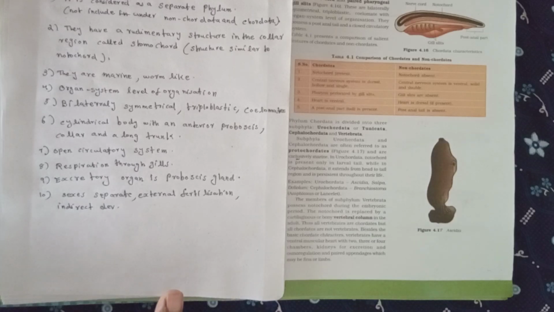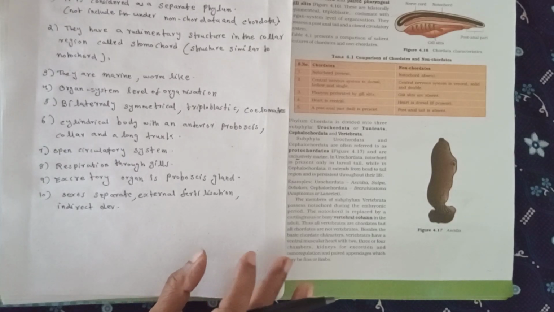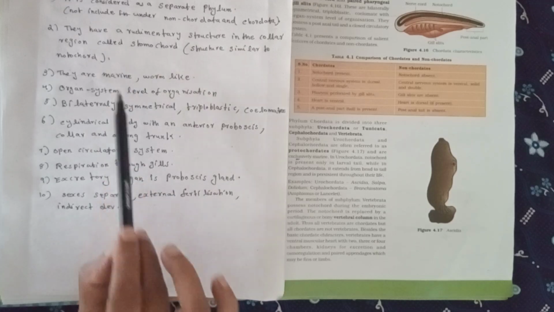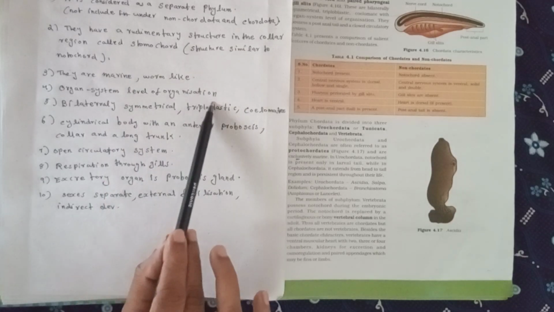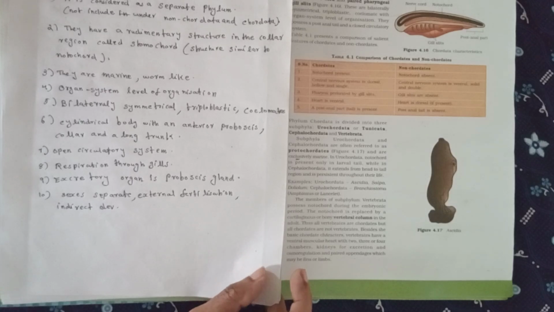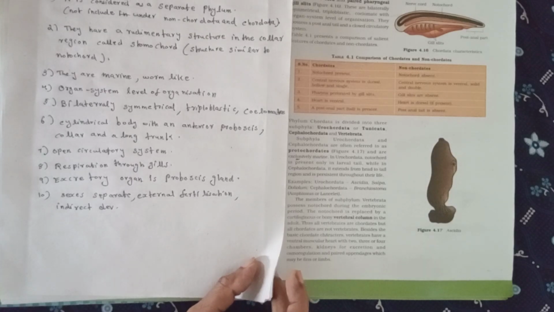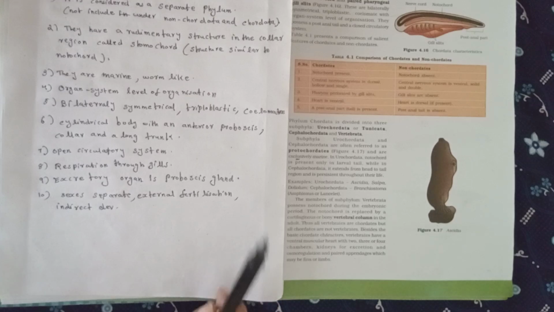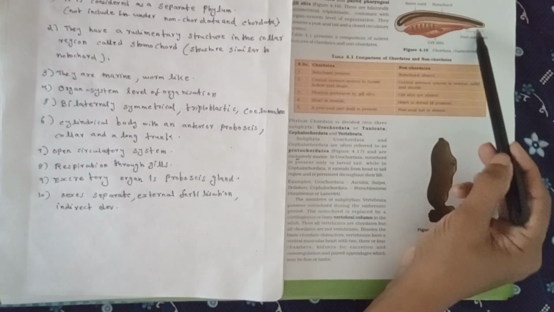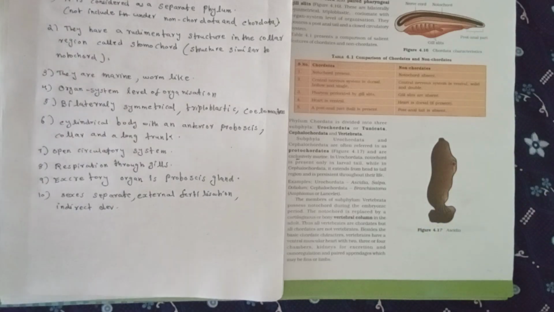Now we already learned about all types of non-chordates and a special phylum, Hemichordata. Then we study chordates. The members of chordates have a notochord, a hollow tubular structure passing through the dorsal part of the body. We already discussed the notochord.